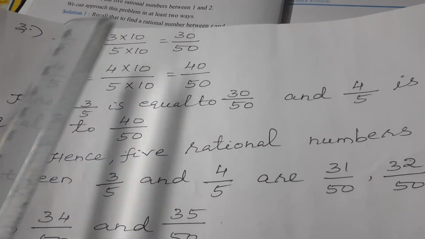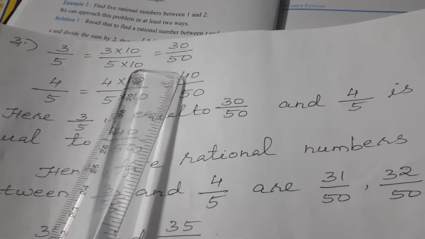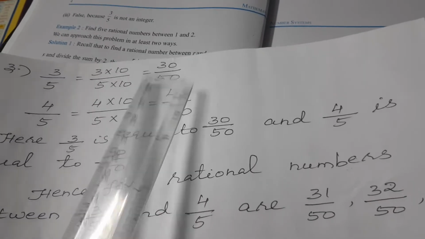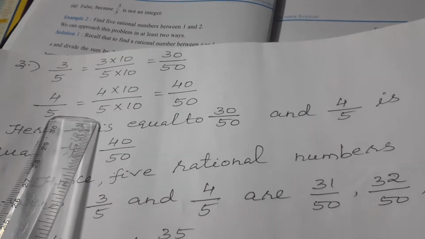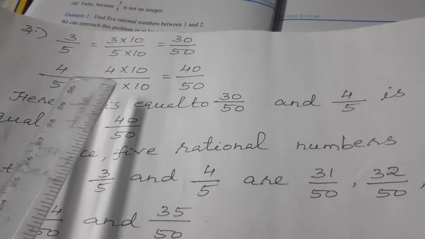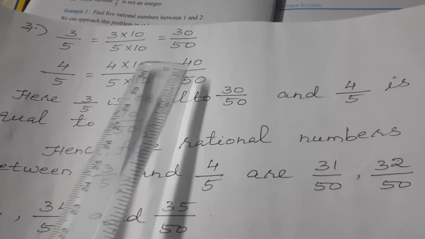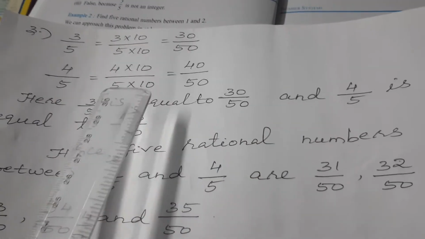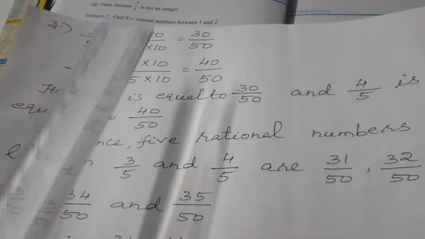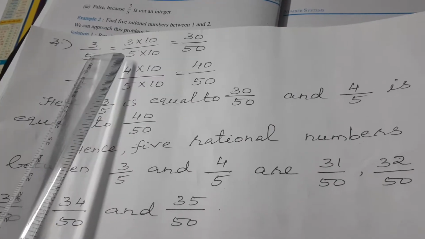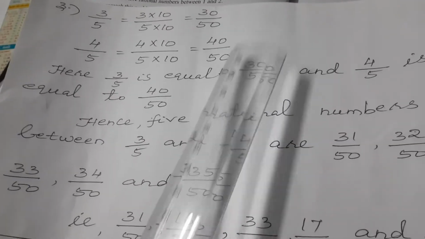Numerator 3 and denominator 5, both numbers are multiplied by 10. So we got 30 by 50. Next number 4 by 5. This one also, we multiply numerator and denominator by 10. 4 into 10 is equal to 40. 5 into 10 is equal to 50. Here the number 3 by 5 is equal to 30 by 50. 4 divided by 5 is equal to 40 divided by 50.